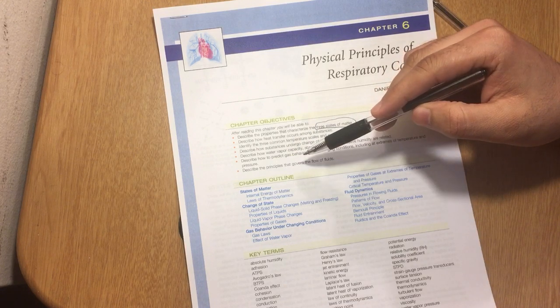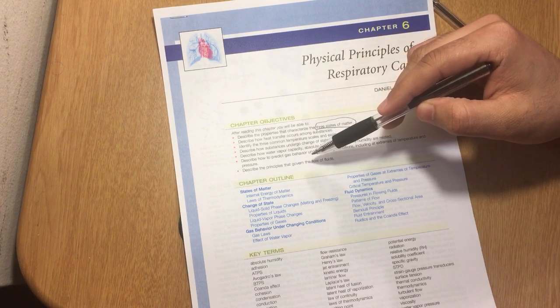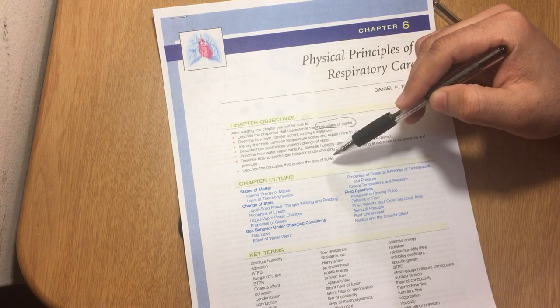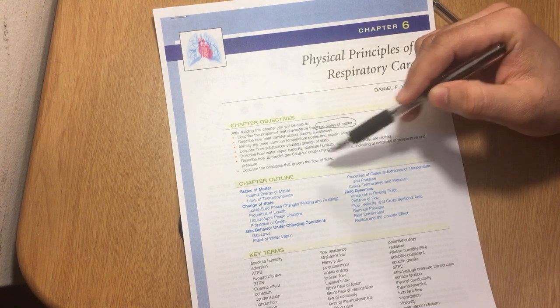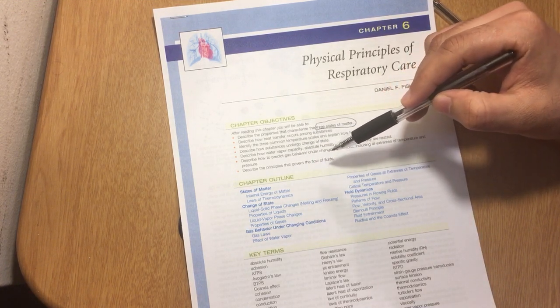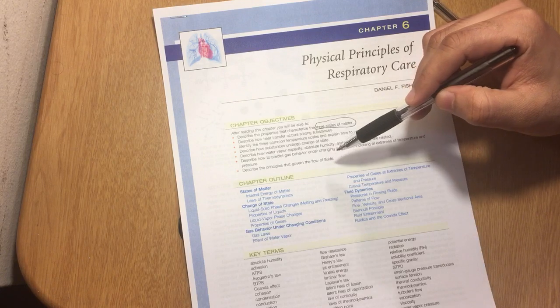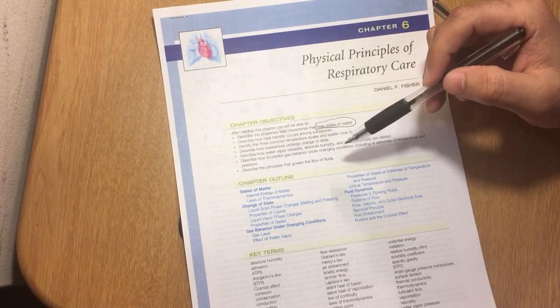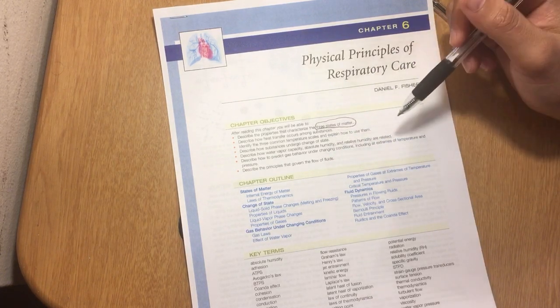Now the last one says describe the principles that govern the flow of fluids. So this actually tells us to see how the fluids flow in different types of flow we have.